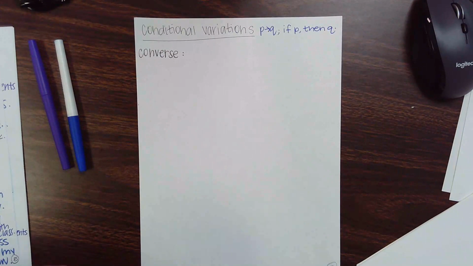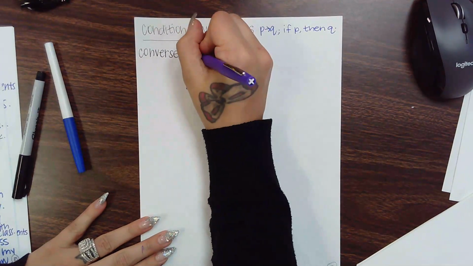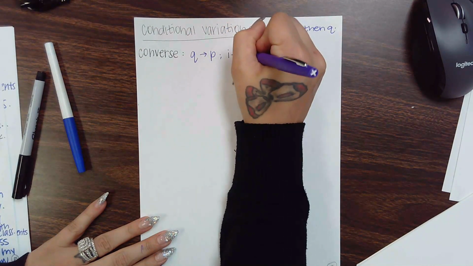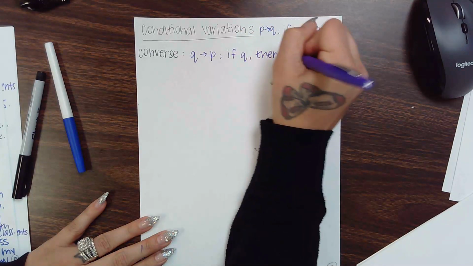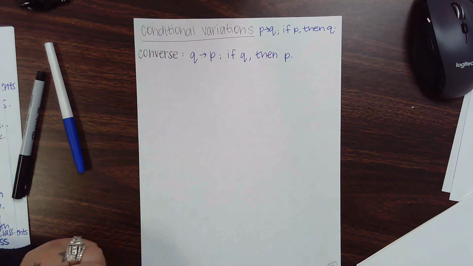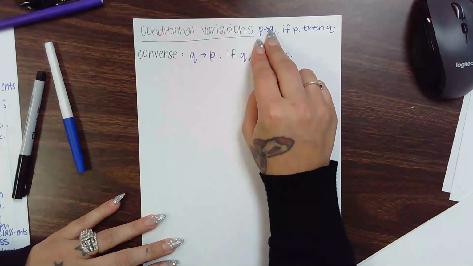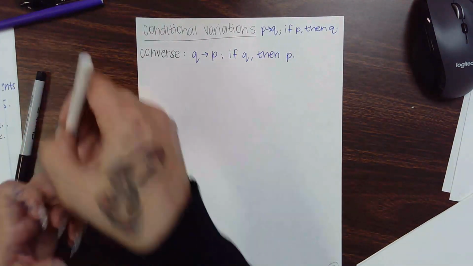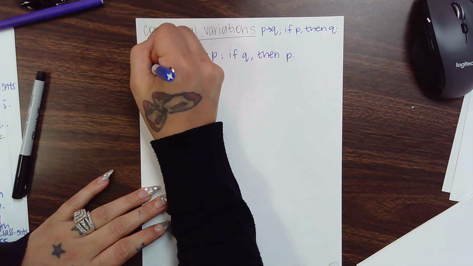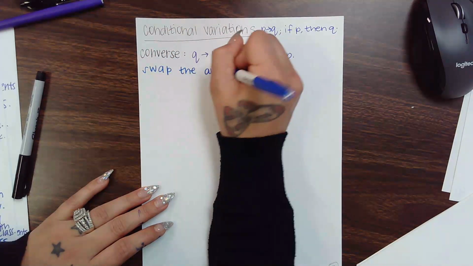And the converse of a conditional statement, you do if Q, then P. If you look at what we did there, we took the Q and the P and we swapped them, right? So the work for a converse is to swap the antecedent and consequent.